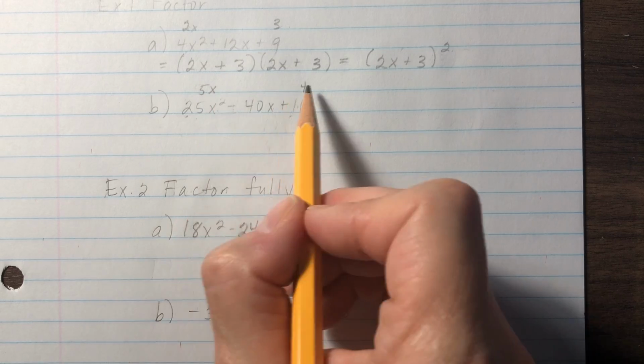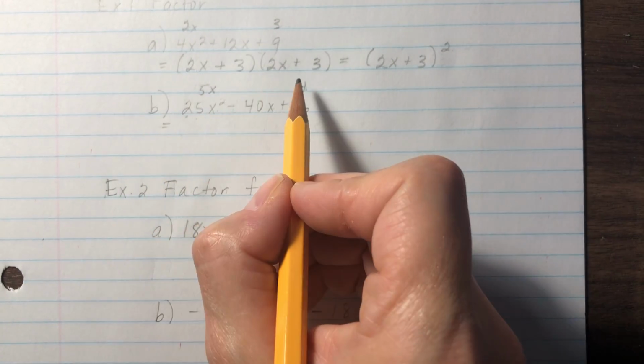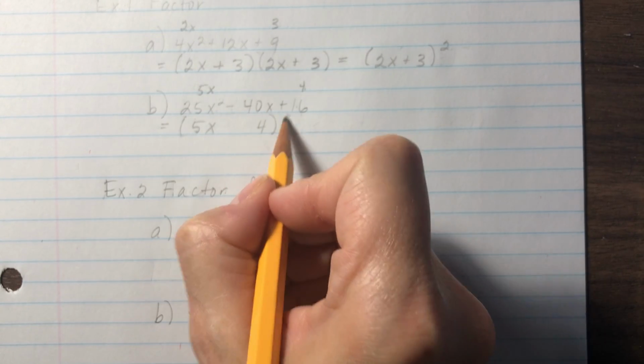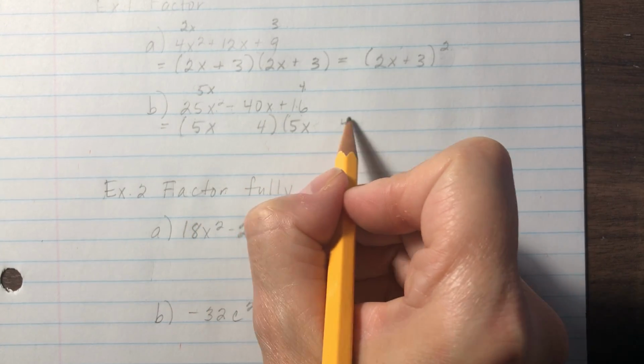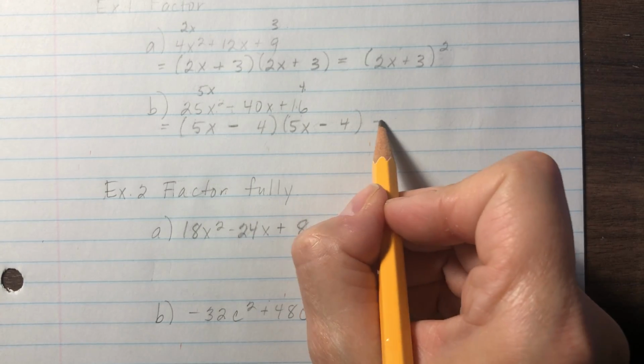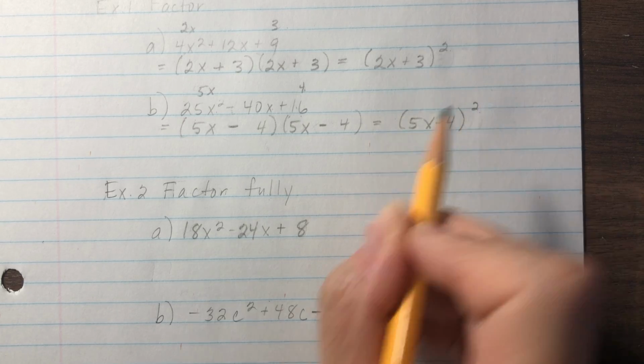So I did most of the work already. I got the two square roots, which will appear in each bracket. The sign in each bracket would have to be the subtraction. Or I can write it as 5x minus 4 squared.